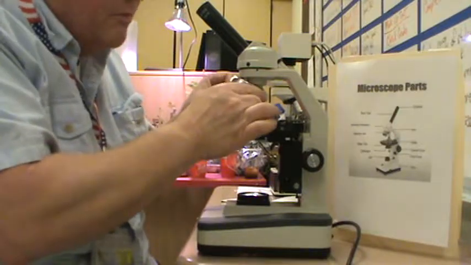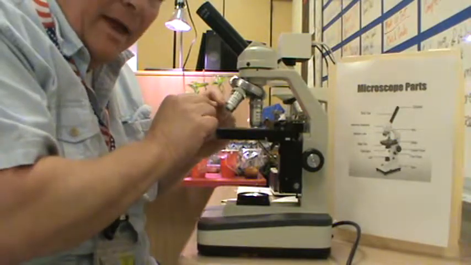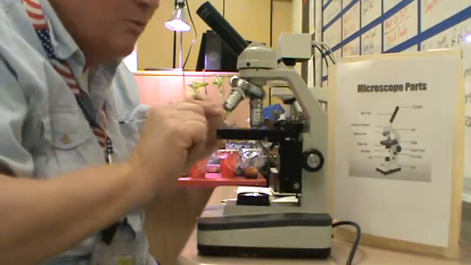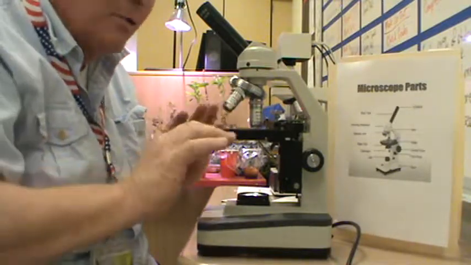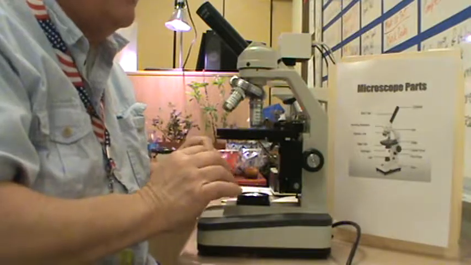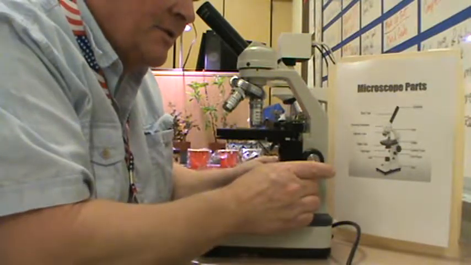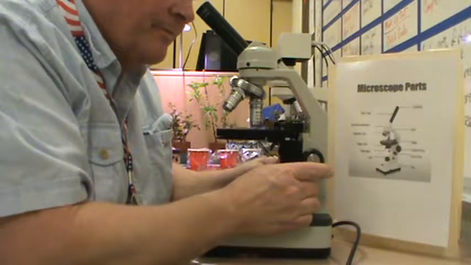If you rotate this down, you could grab that slide or that cover slip on that slide, and you could actually move it and throw the whole sample out of the way. So please be very careful when you're going to high power. In this case, looks really nice. I'm just going to use my fine focus.